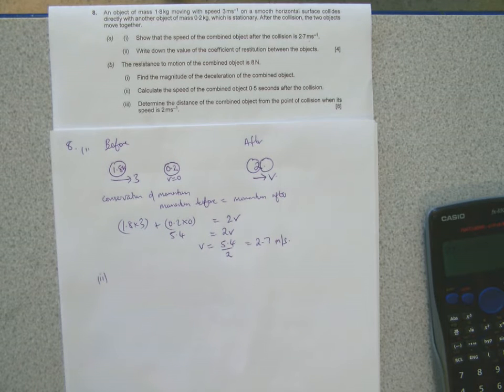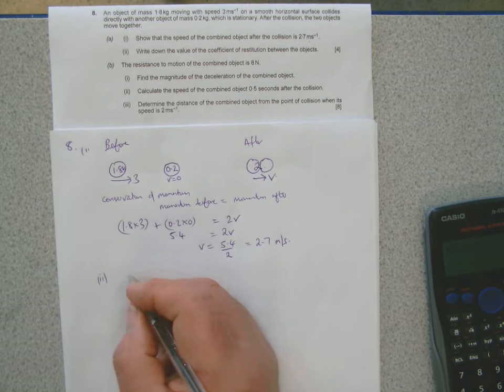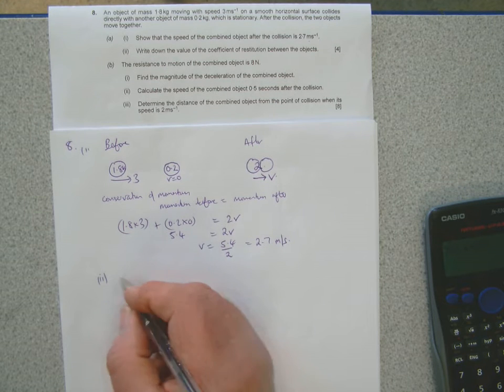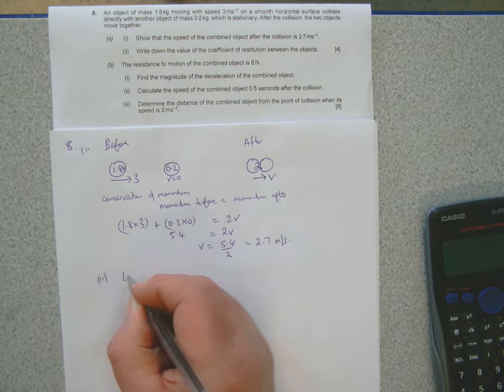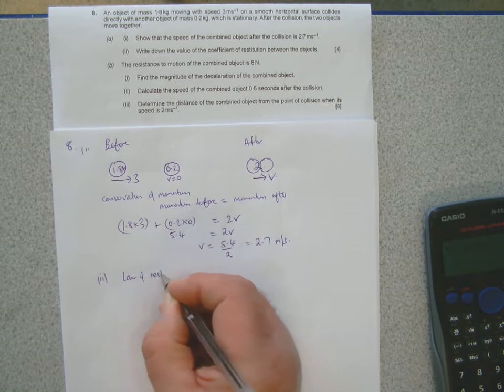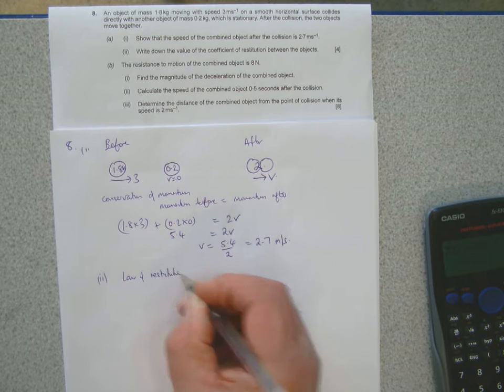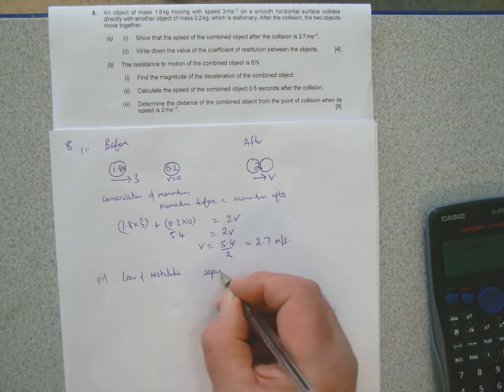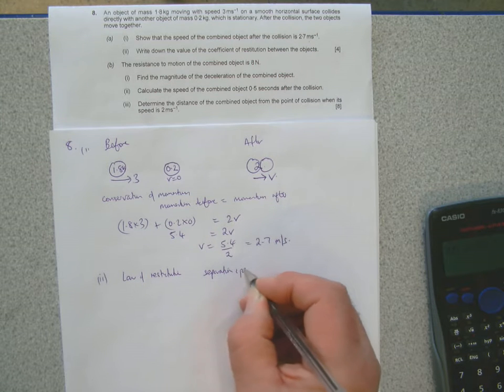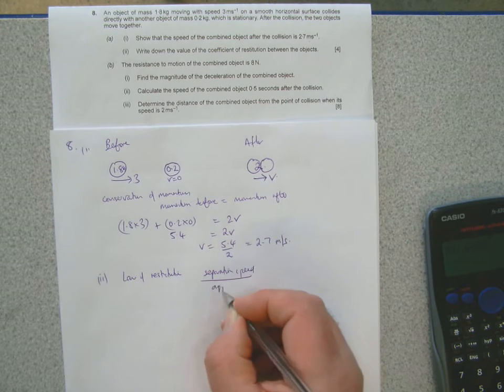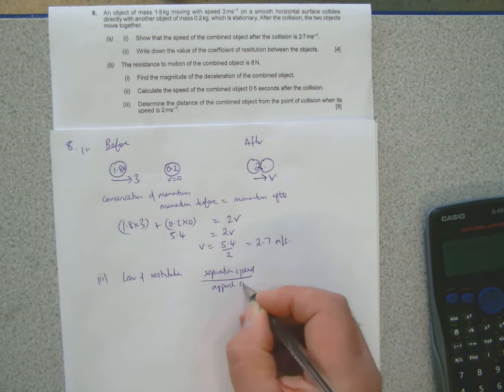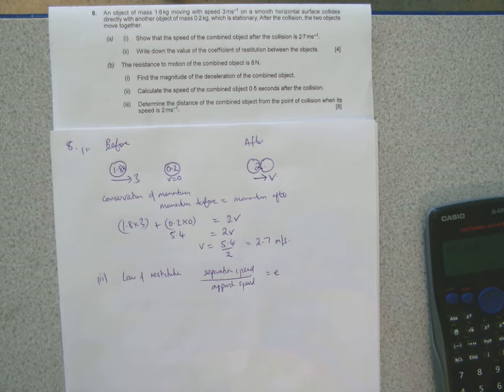Now then, write down the value of the coefficient of restitution between the objects. Well, the law of restitution is the separation speed over the approach speed equals e.